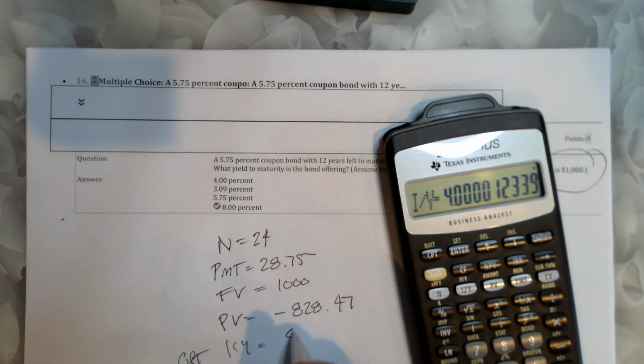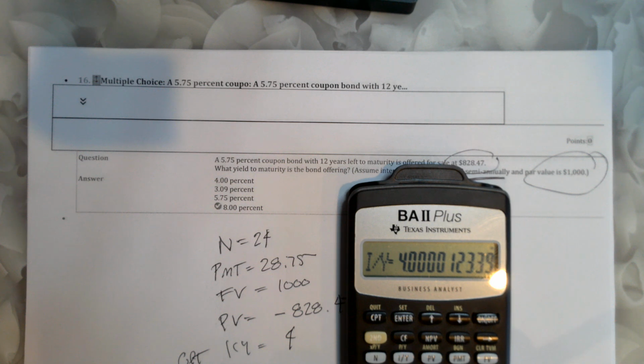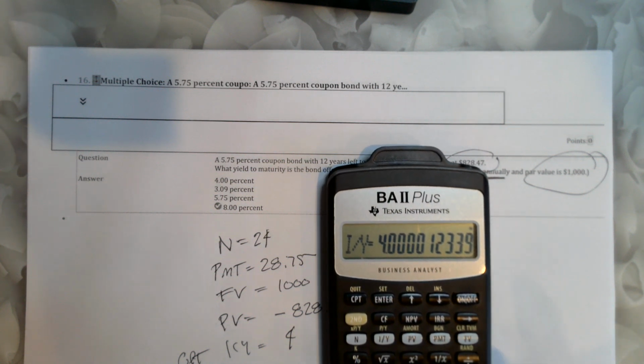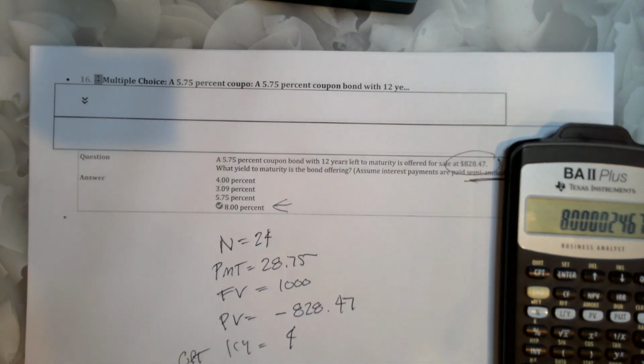Now, this is where most students stop. And they say, oh, hey, look, 4%, it's one of the answers. It sure is, because it's the most common mistake. So, what is the actual answer? Well, remember that this is the return just for a 6-month period. So that means we've got to multiply this by 2 in order to get it to be an APR, which is how we express yield to maturity. Because there are 2 of those subperiods per year, we multiply the subperiod rate times 2. And that tells us that the yield to maturity for this bond is 8%.